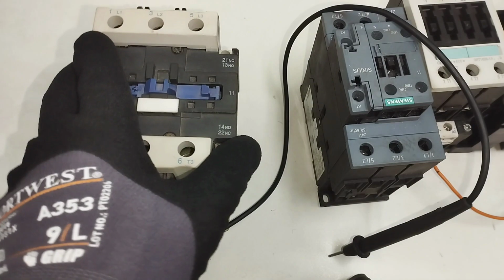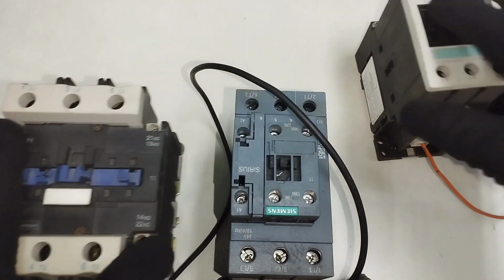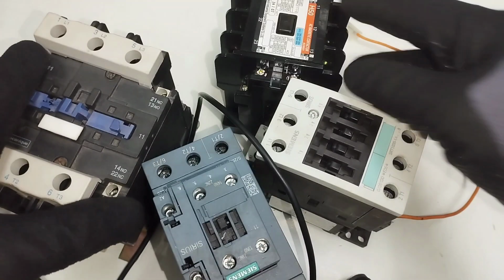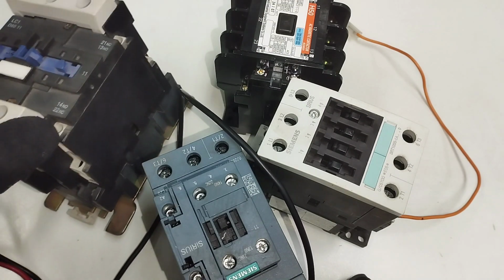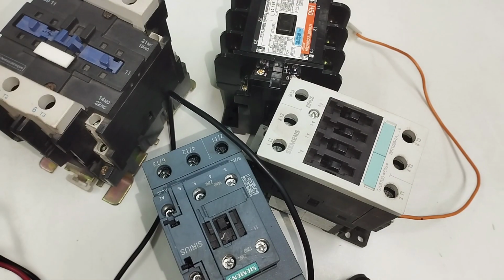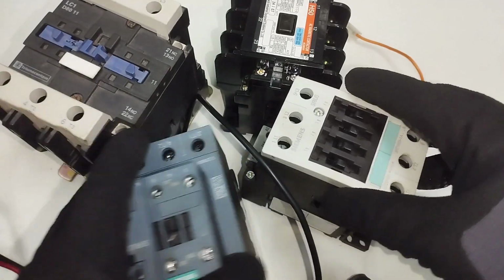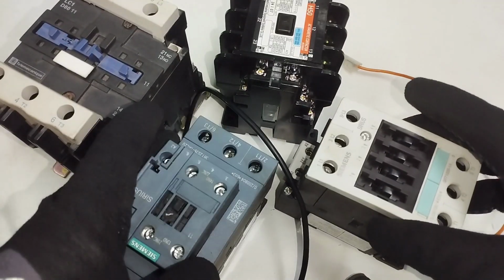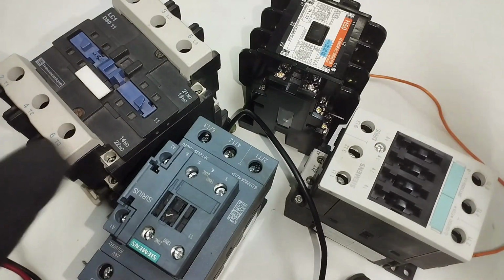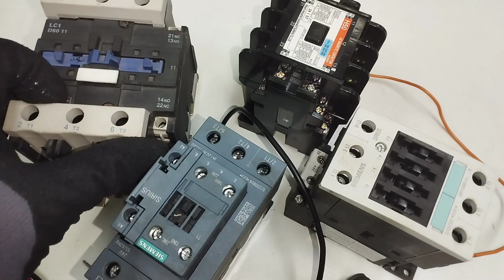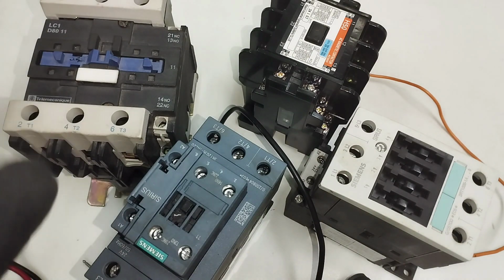So I think these are the contactors I was able to lay my hand on for now. If I see another one, I can also bring it on board. But I tell you, a contactor is always a contactor, no matter the size, no matter the structure, no matter the manufacturer. All that is important is to check your parameters.